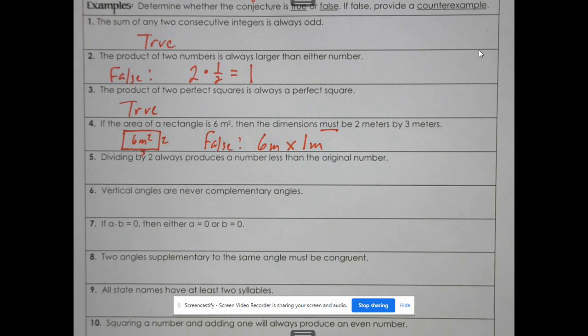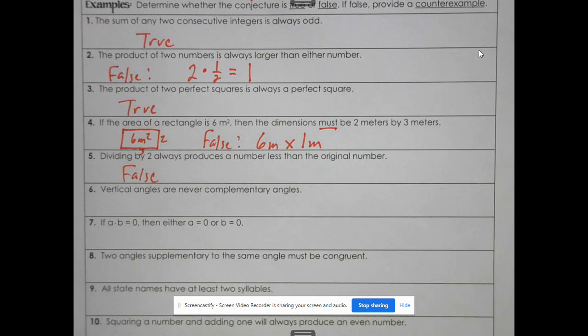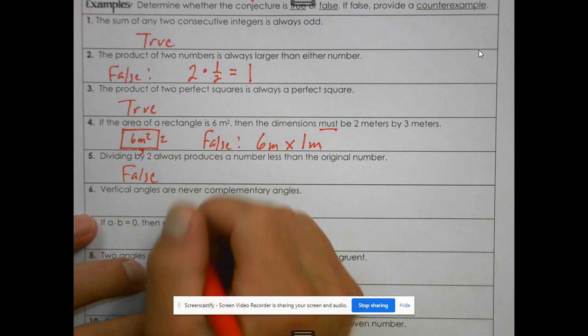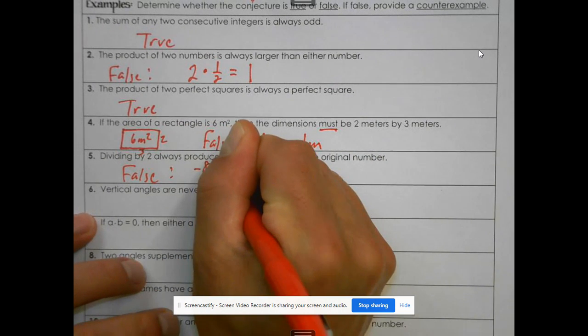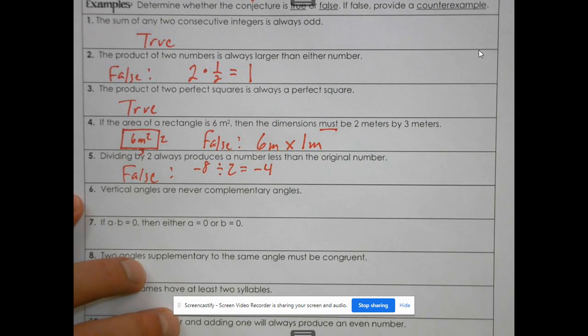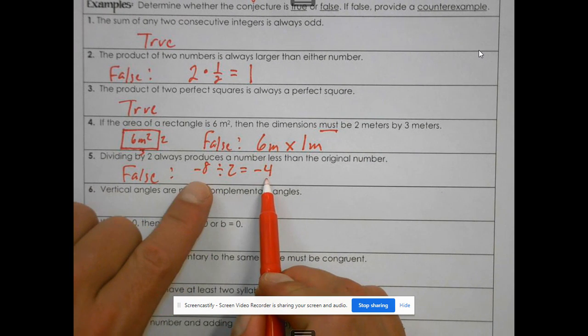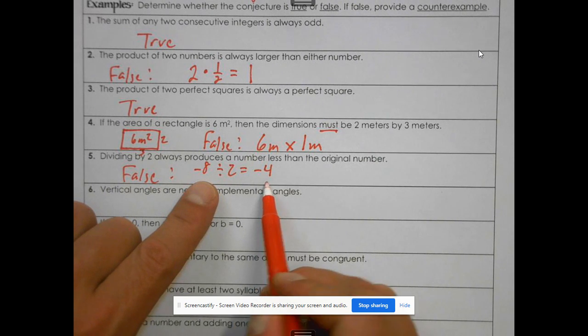Number 5, dividing by 2 produces a number less than the original. False. Here's why. Now, the numbers could be negative, right? So if I took a negative number, let's say negative 8, and I divide that by 2, that comes out to be negative 4. But check this out. Negative 4 is not less than negative 8. Negative 8 is less than negative 4. So that's why that one is false. That is my counterexample.